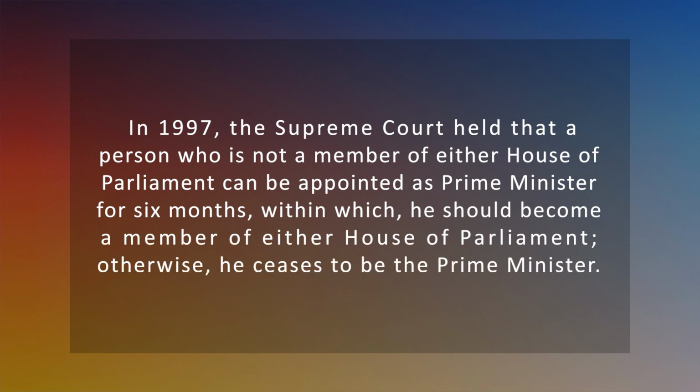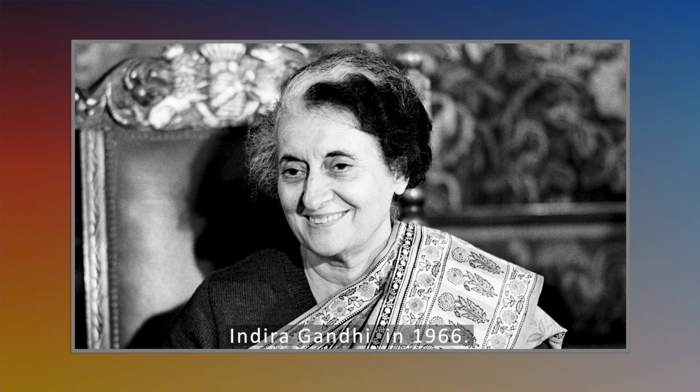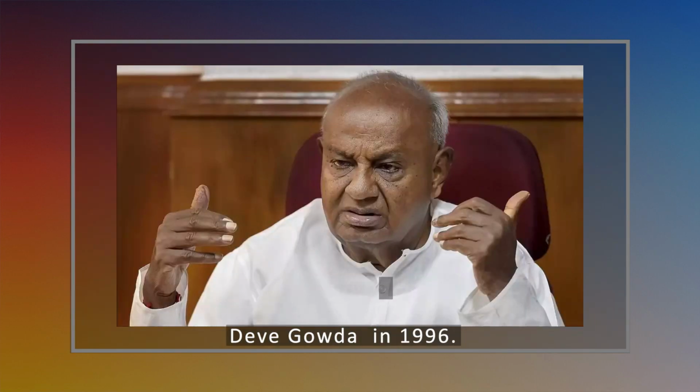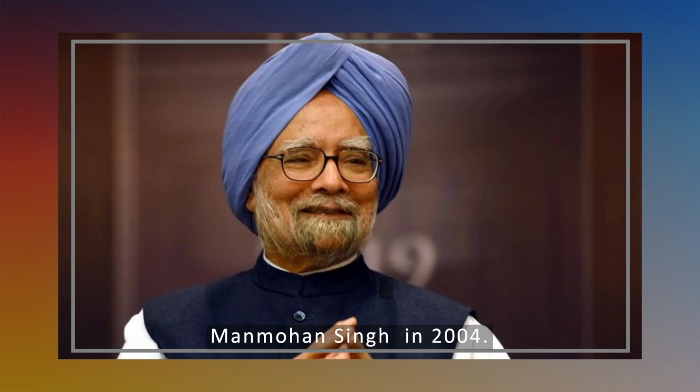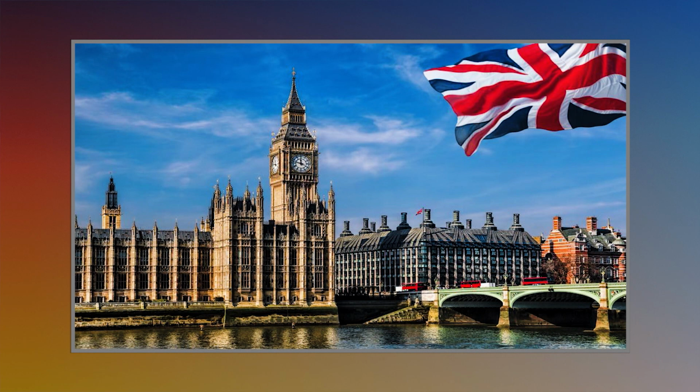Otherwise, he ceases to be the Prime Minister. Constitutionally, the Prime Minister may be a member of any of the 2 Houses of Parliament. For example, 3 Prime Ministers, Indira Gandhi in 1966, Deve Gowda in 1996, and Manmohan Singh in 2004 were members of the Rajya Sabha. In Britain, on the other hand, the Prime Minister should definitely be a member of the lower house, that is House of Commons.